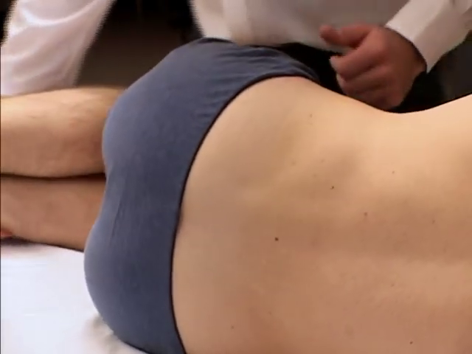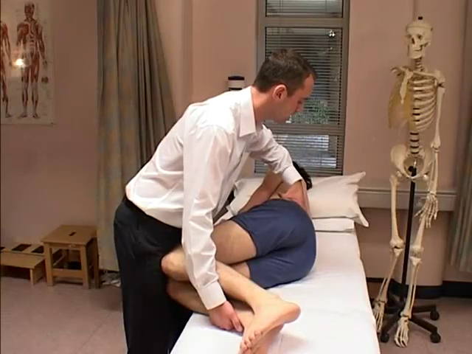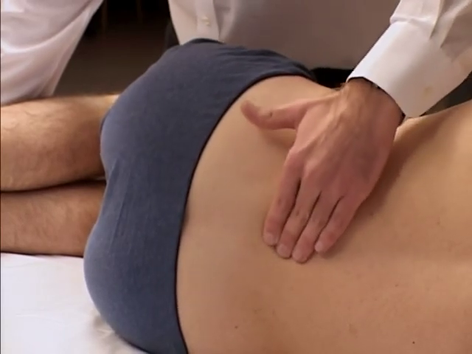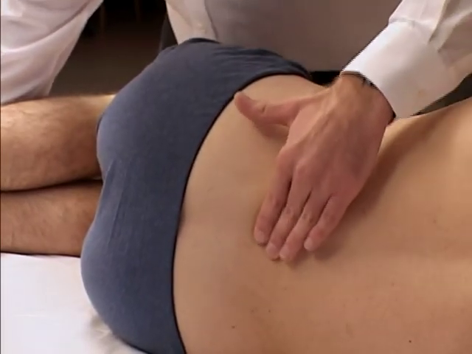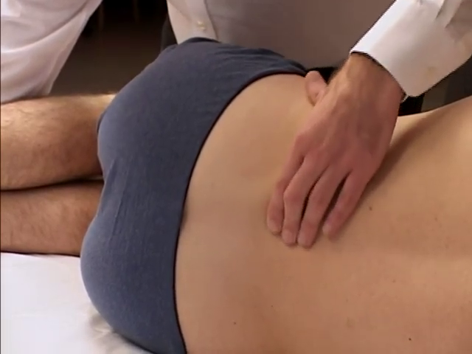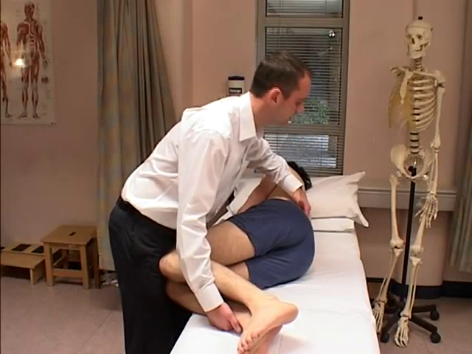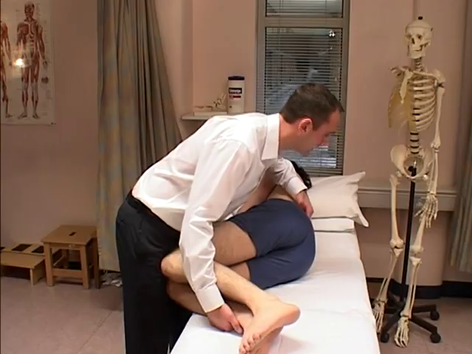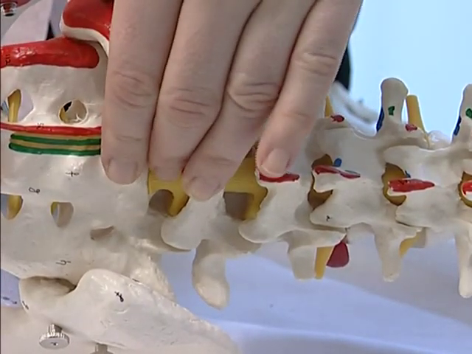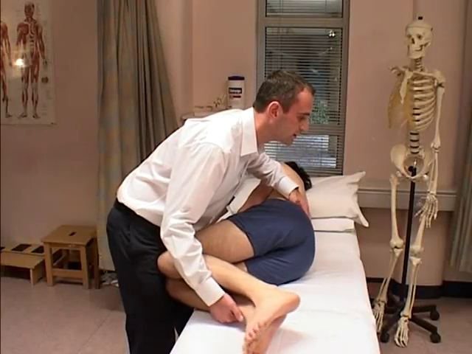So once you're happy with the setup, you then identify the segment which you need to palpate. So in this case, we'll start off at L5-S1 and work our way up the spine. So it's important to feel motion segment movement to palpate two adjacent spinous processes and the intervening interspinous space. So in this case, I'm palpating with my left hand the spinous process of S1 and L5 and the interspinous space. So then I'll generate the passive movement.